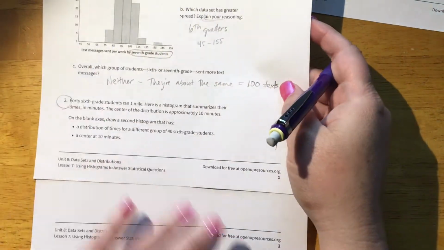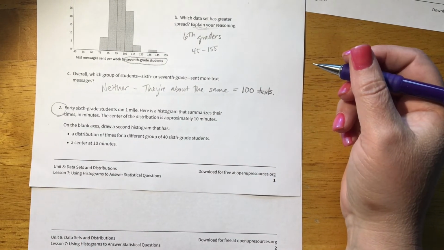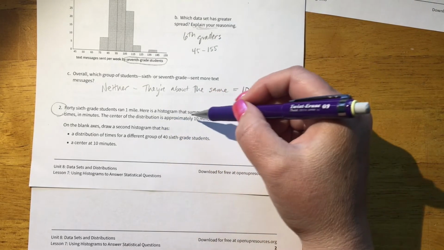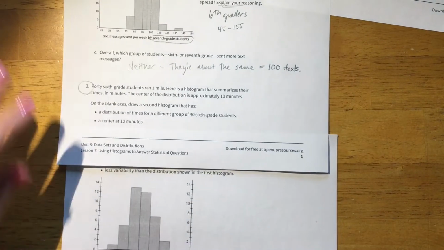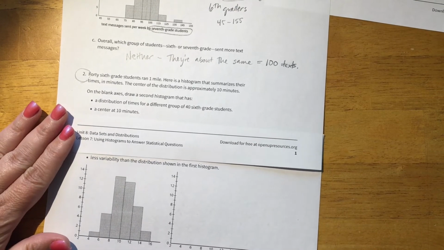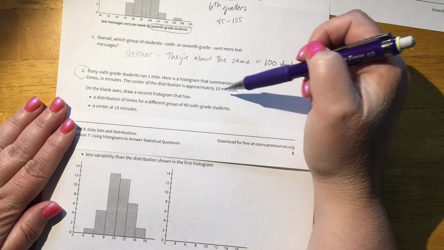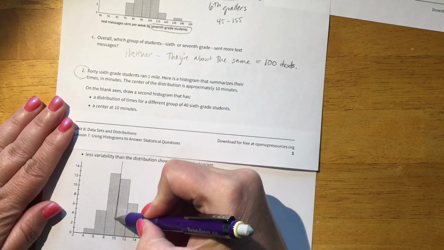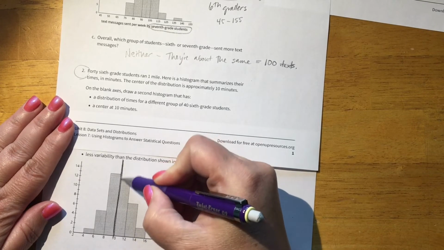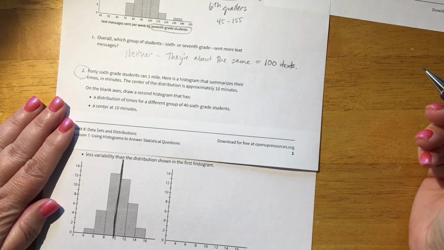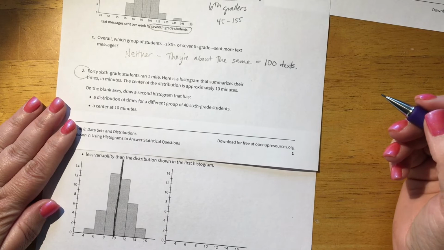All right. Last one, problem number 2. 40 6th grade students ran 1 mile. Here is a histogram that summarizes their times in minutes. The center of the distribution is approximately 10 minutes. Okay, so let's take a look at this graph here. They've already told us that 10 is our center, so I'm going to make a nice line. That makes sense to me that that would be the center. That's really a good point in the middle of everything, isn't it?